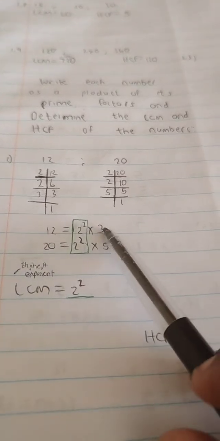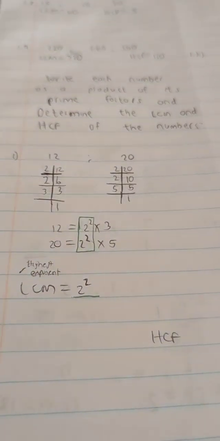We are done with base 2. And then base 3 is a leftover, we are taking it as well. Base 5 is also another leftover. It is different from base 3, so we are also taking it.